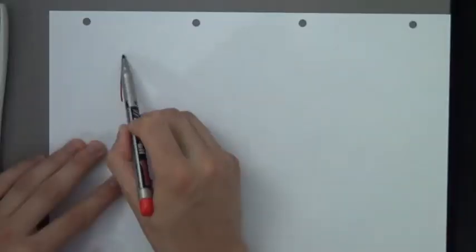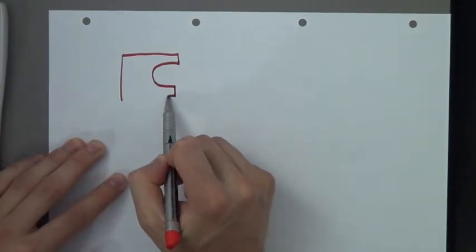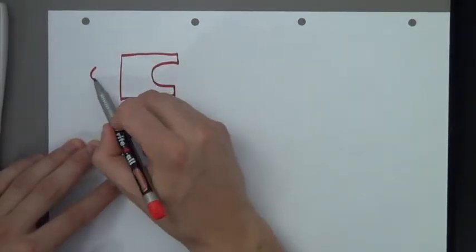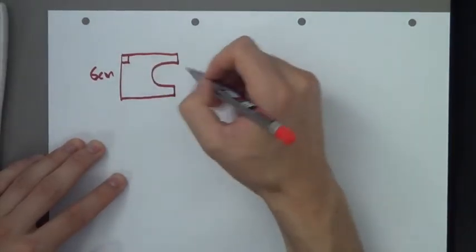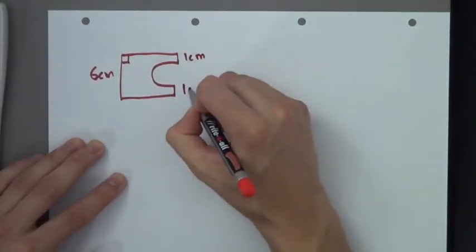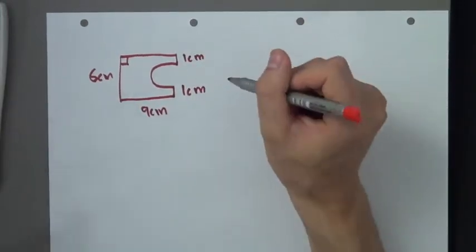Right, next question. Find the perimeter and area of this shape. So let me draw this shape for you. The shape looks something like this. This is 6 centimeters. It's a right angle. This is 1 centimeter, 1 centimeter, 9 centimeters. Now it's not drawn to scale.